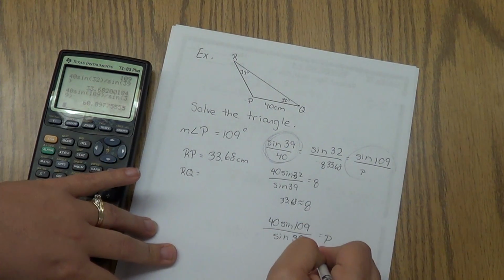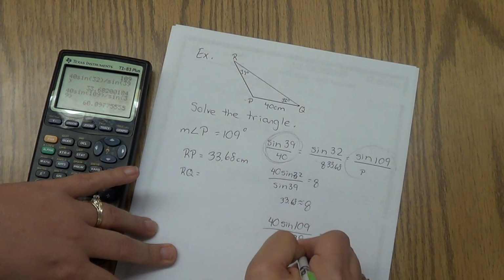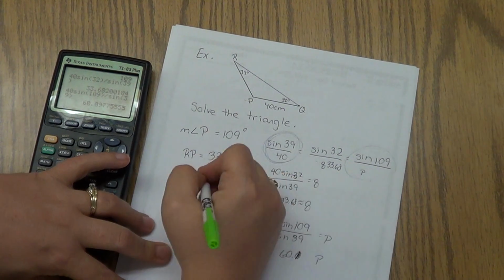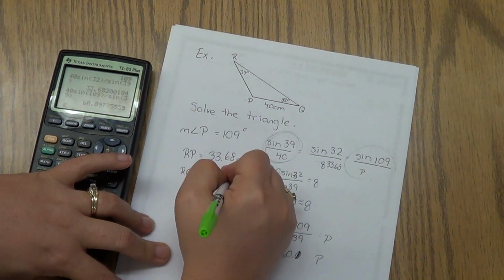And we got 60.97, so we're going to round that to 60.1. So 60.1 centimeters.